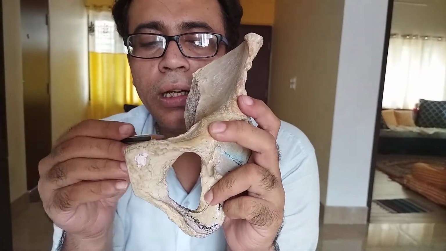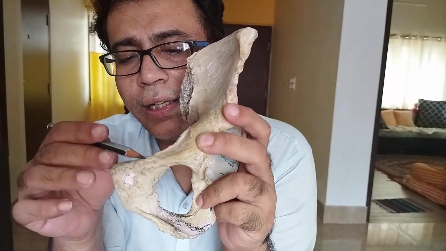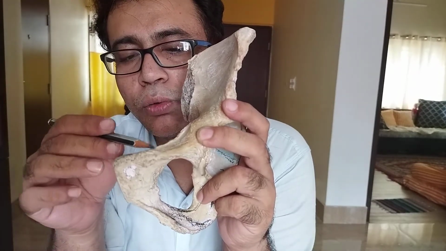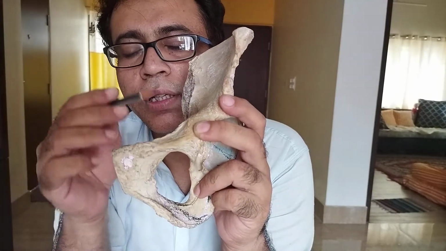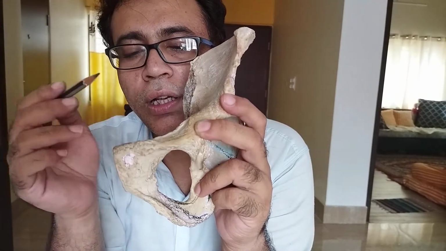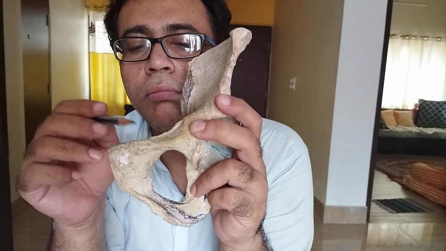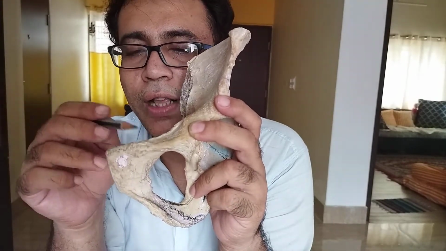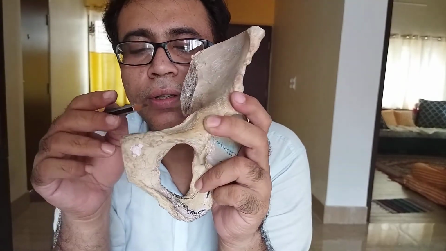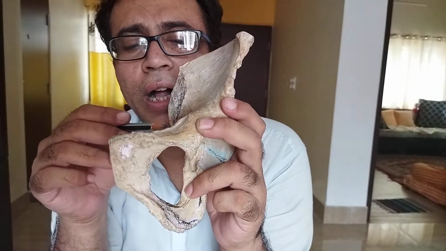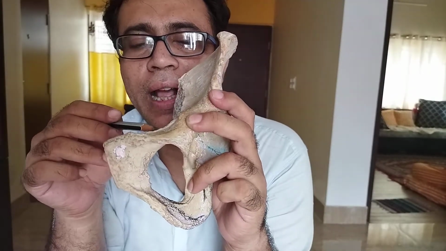Now coming to the pectineal line. The medial part gives attachment to the lacunar ligament, to the reflected part of the inguinal ligament. It gives attachment to the conjoint tendon of the transversus abdominis and the internal oblique muscle, and to the fascia transversalis. The lateral part gives attachment to the pectineal ligament of Cooper and the pectineus muscle and its fascia.